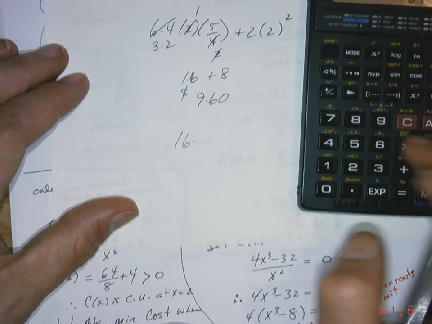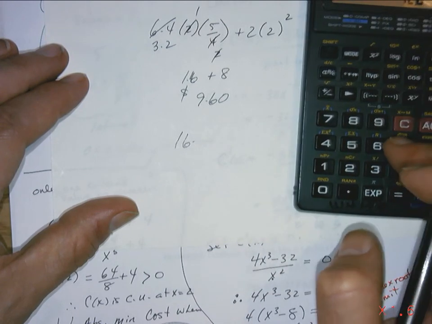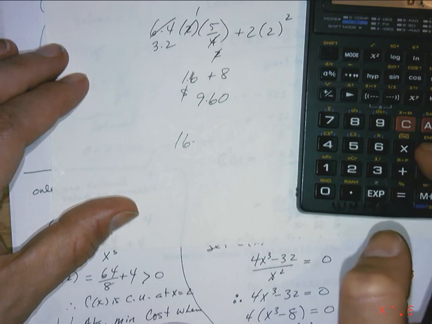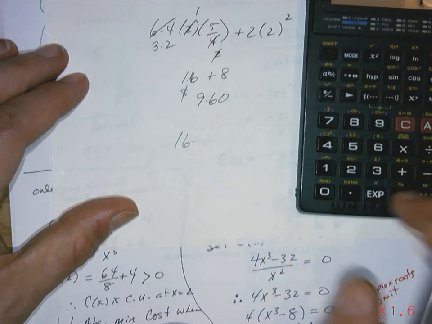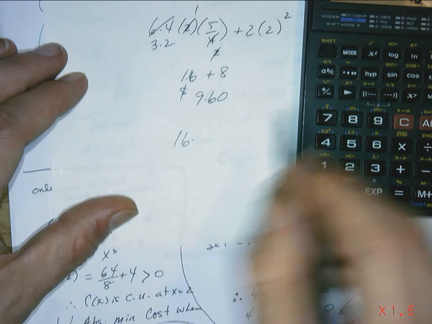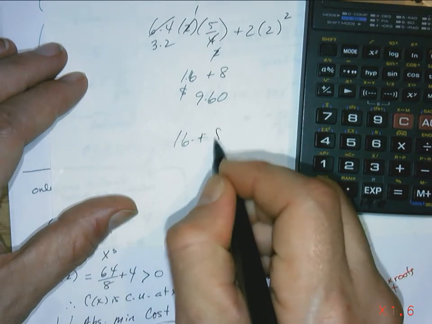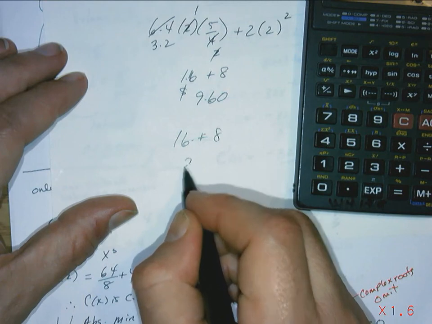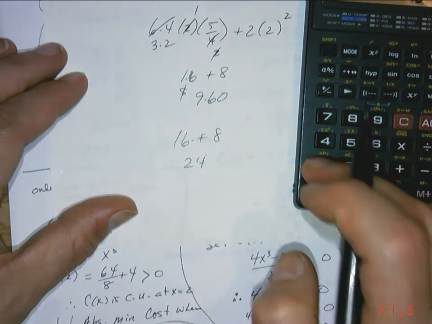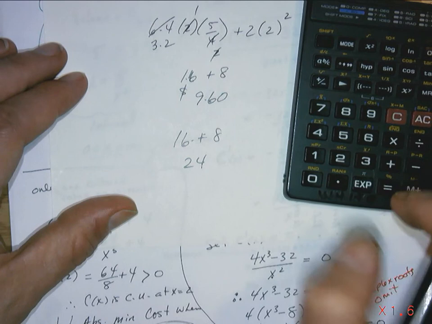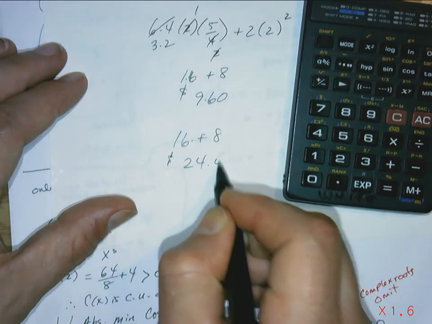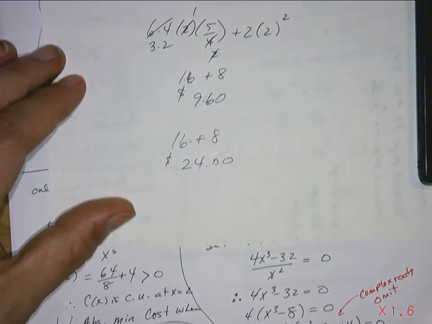It equals 16, not 1.6. And this is definitely going to be 4 plus 8. So I think we're looking at $24 if I'm not mistaken. But the way things have been going, I better put that in. It is. So $24 to make this box, not 9.6.